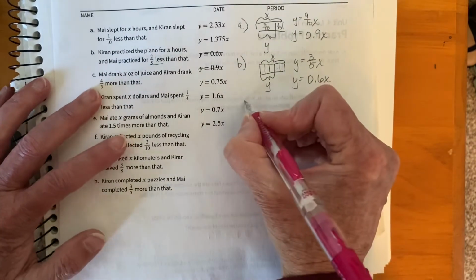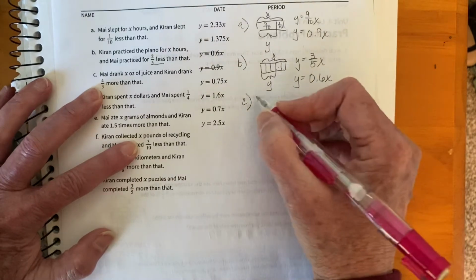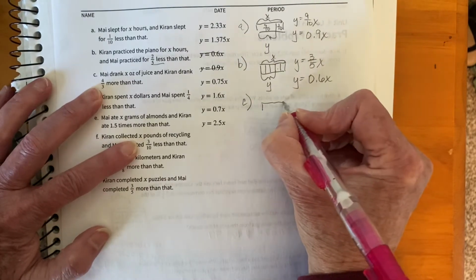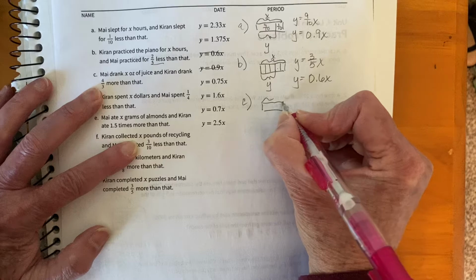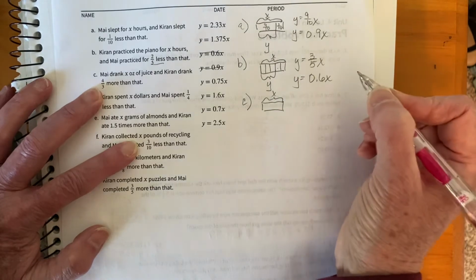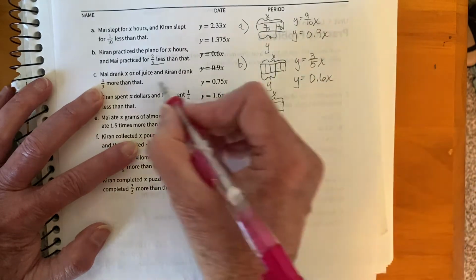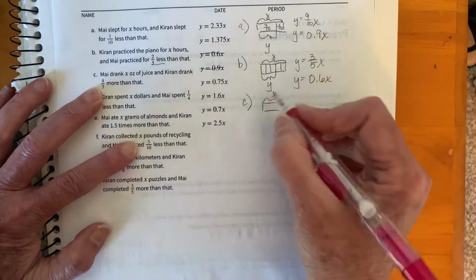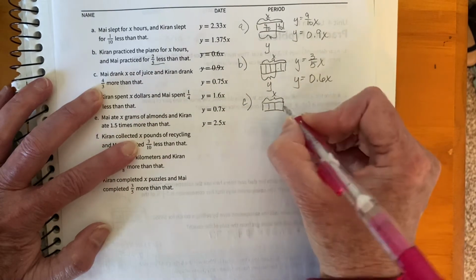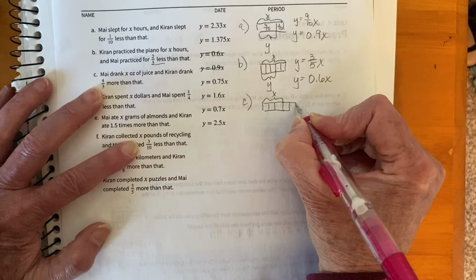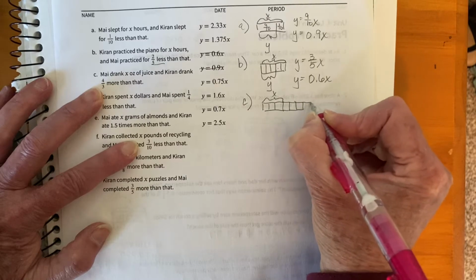All right, then we have C. Mai drank X ounces of juice. So here's our X. Remember, X is always 100%, the whole thing. And Karen drank 4/3 more than that. So we're splitting this up into thirds, and we're going to add 4 more of them on.